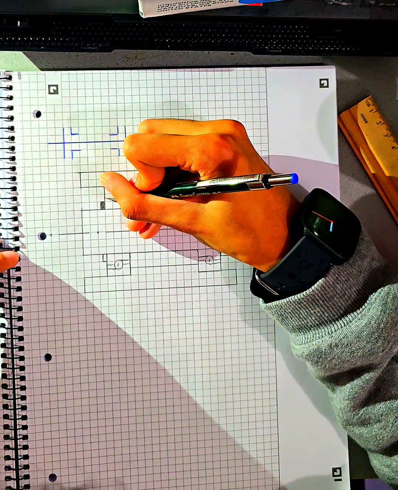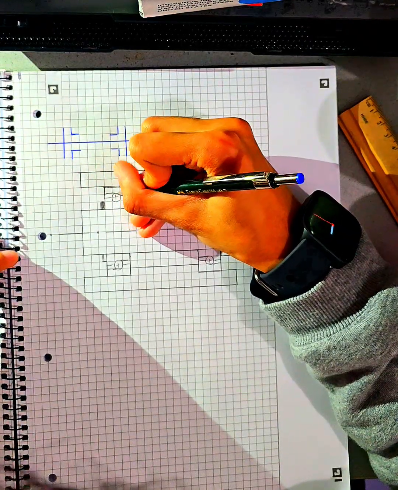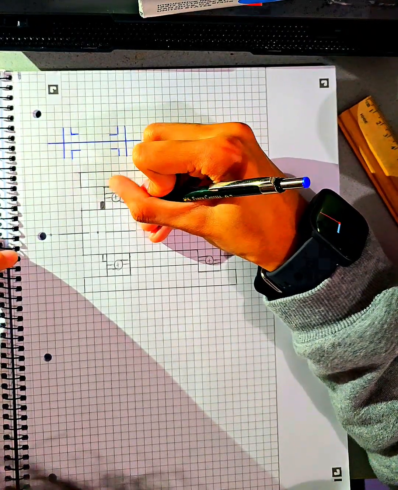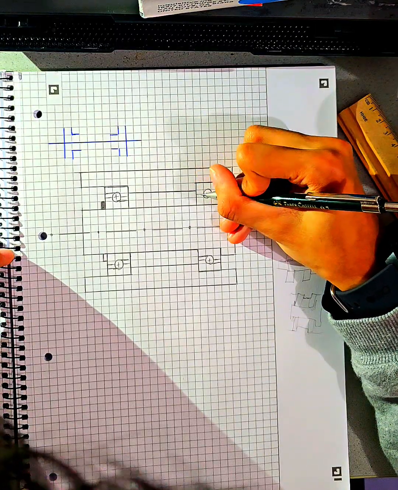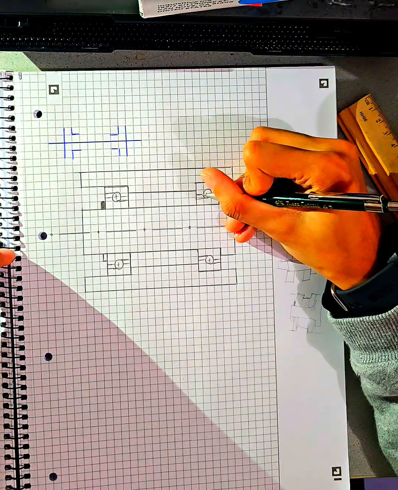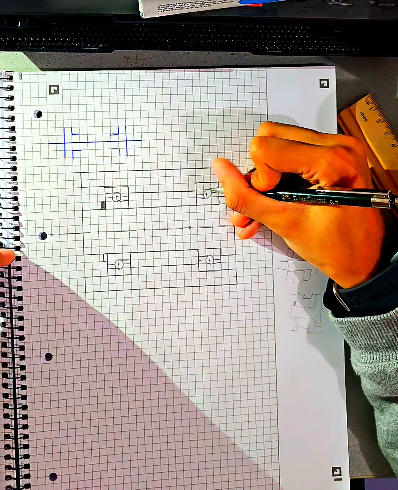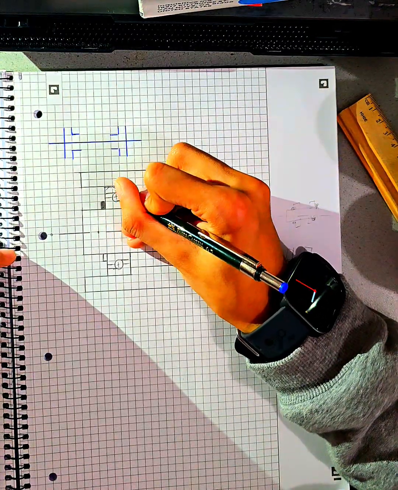Make sure that these little lines here are correctly drawn. Just draw one correctly, and if you reflect it, everything else will be correct. Now let's shade them in.